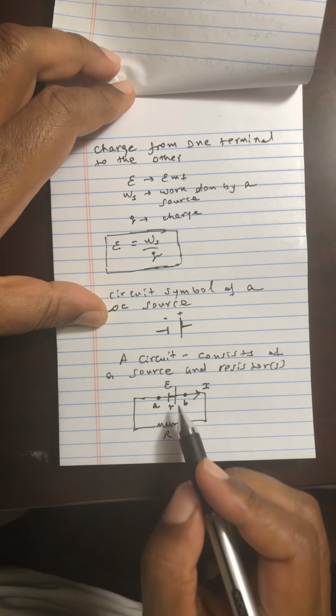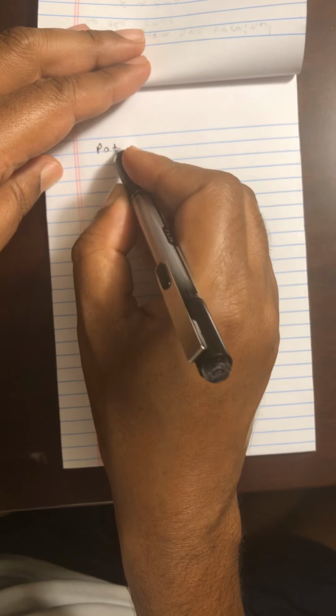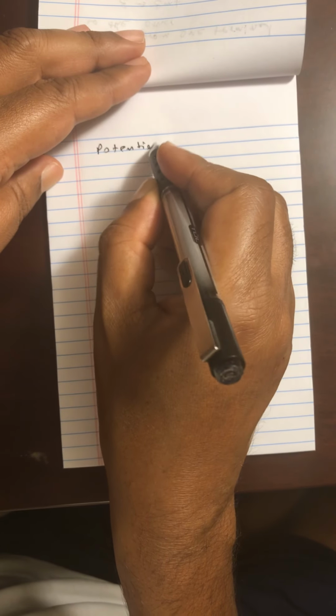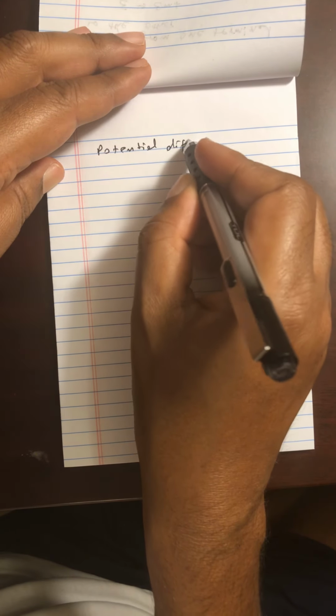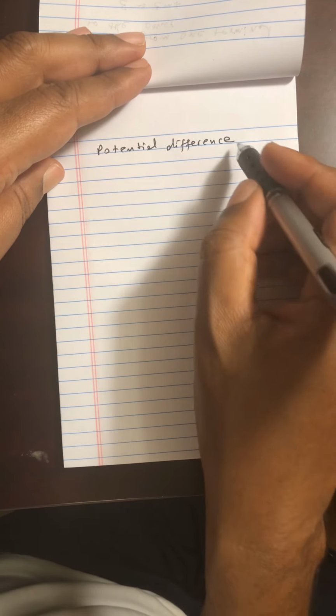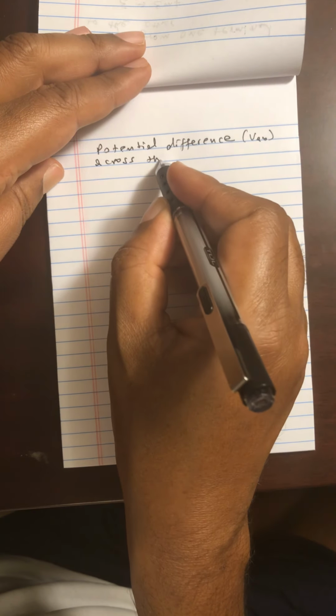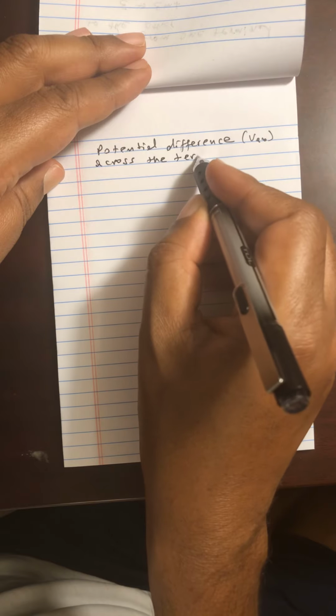According to Ohm's law, that's going to be I times r. So the potential difference across the terminals of a battery, we're going to use VAB for this one.